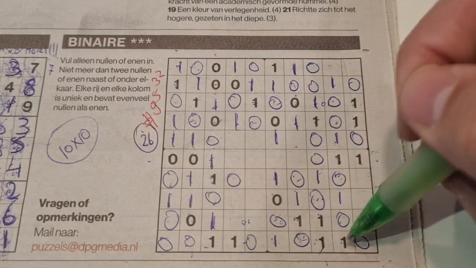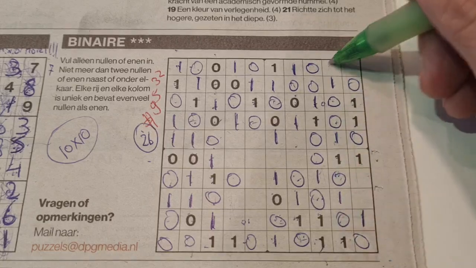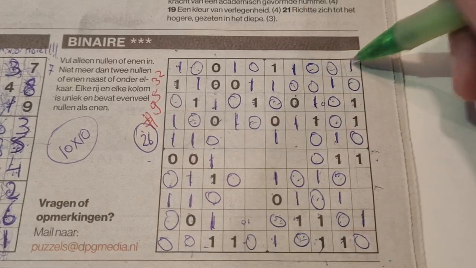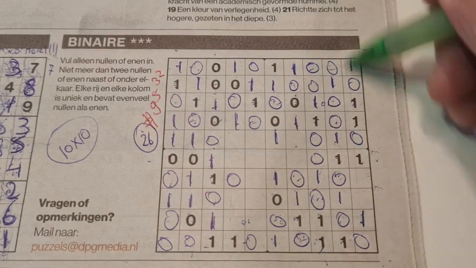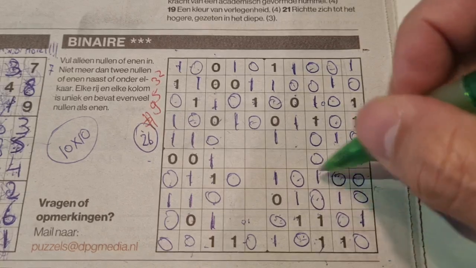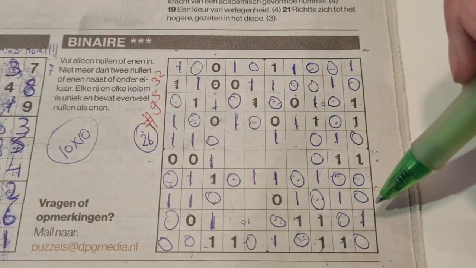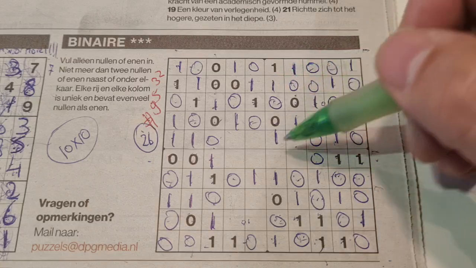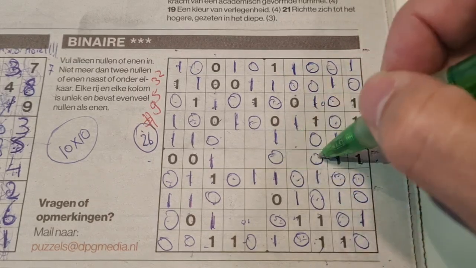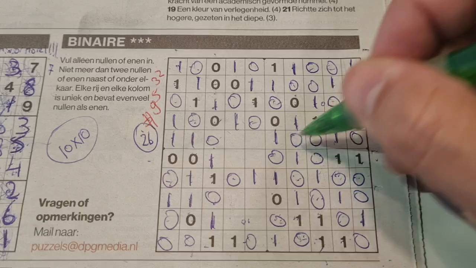1, 2, 3, 4, 5 ones, so the rest are O's, double O's, here one, there one. Between the O's comes in 1, 1, 2, 3, 4, 5 ones, so the rest are O's, double O's, here one, there one. 1, 2, 3, 4, 5 ones, so the rest are O's. 1, 2, 3, 4, 5 O's, so the rest are ones. Between the ones comes an O, between the O's comes in 1, between the ones comes an O.